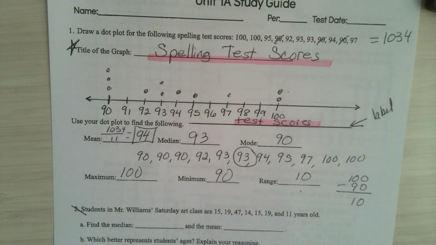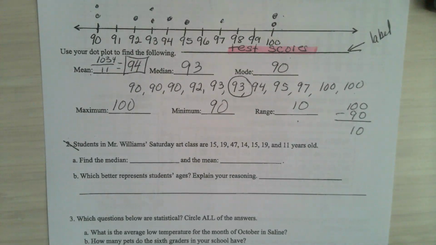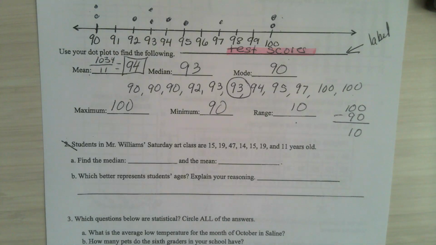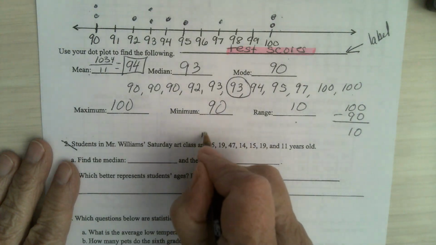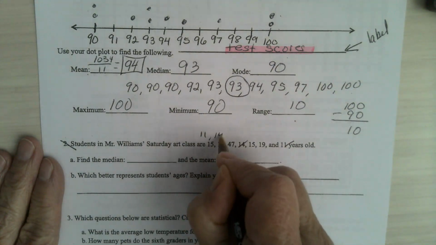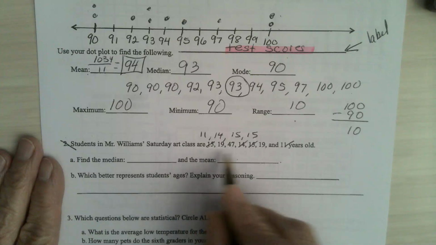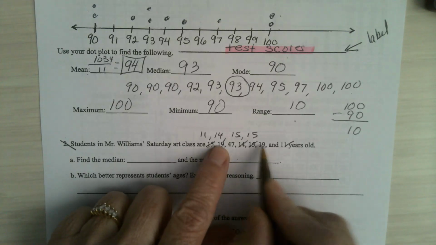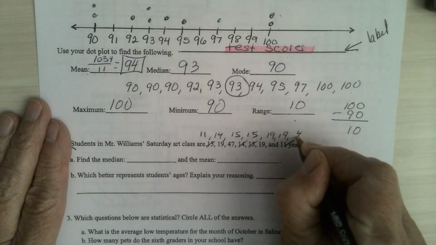Any questions on that? Okay, let's look at number 2. In number 2, they ask you to find the median. Well, are those numbers in order from little to big? No. We first have to put them in order from little to big, and it's going to be 11, a 14, 2 15s, 2 19s, and a 47.